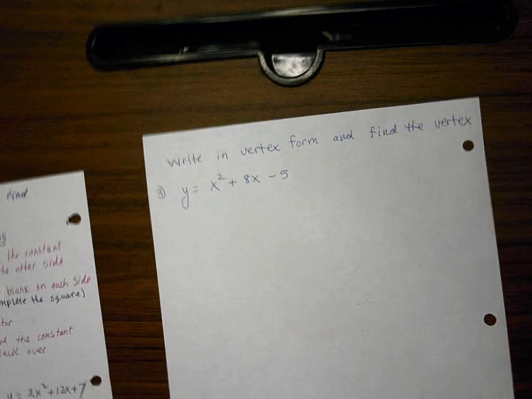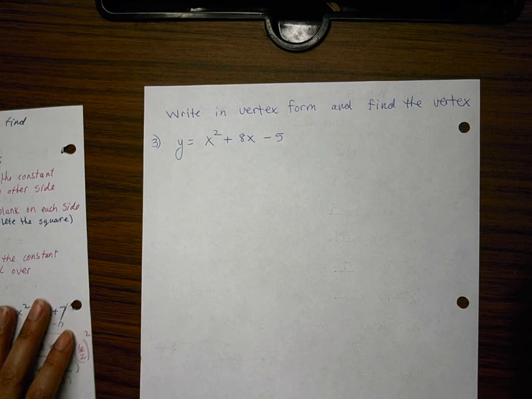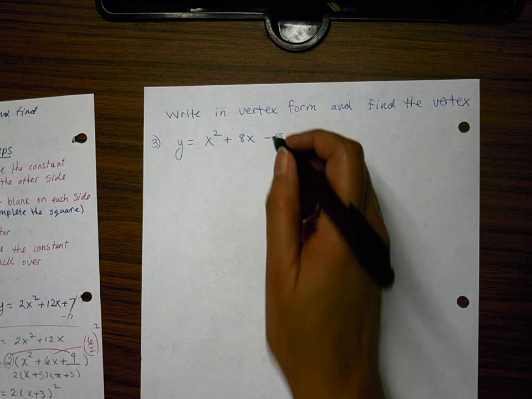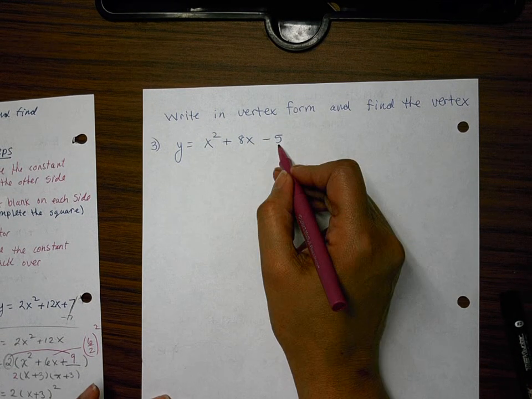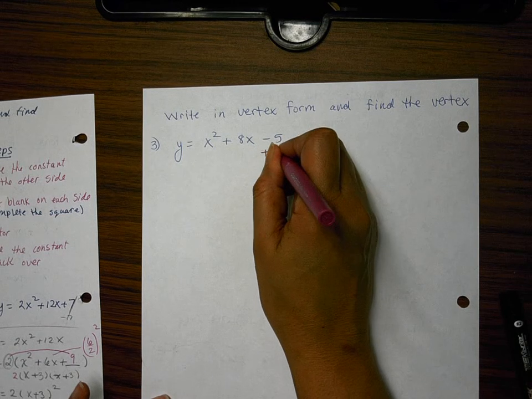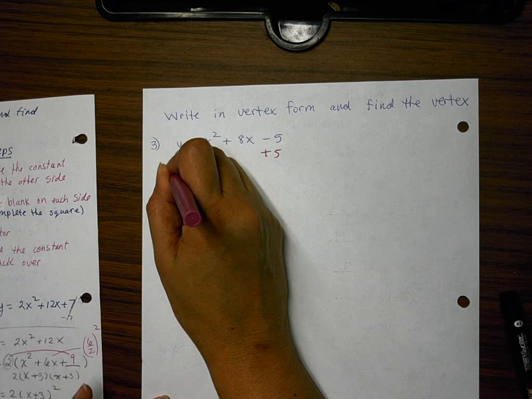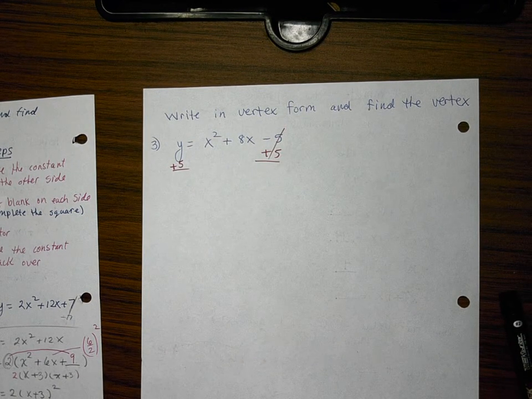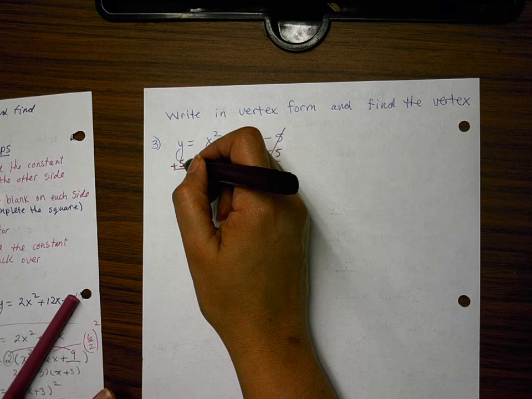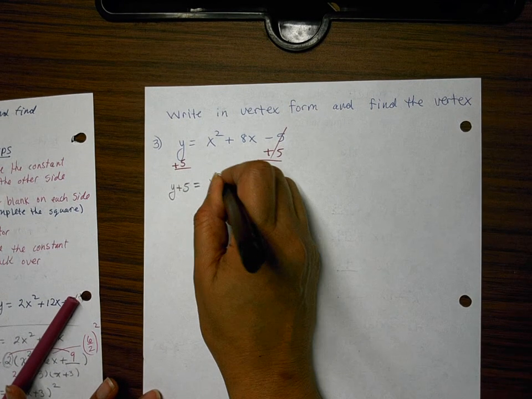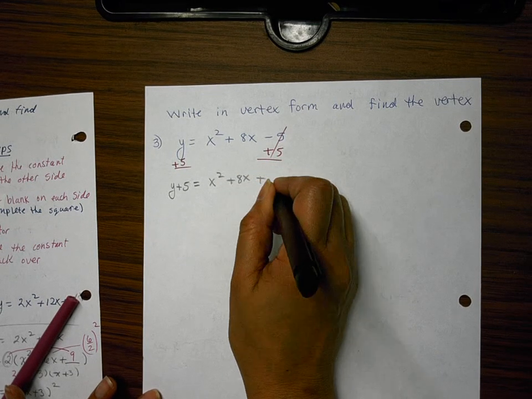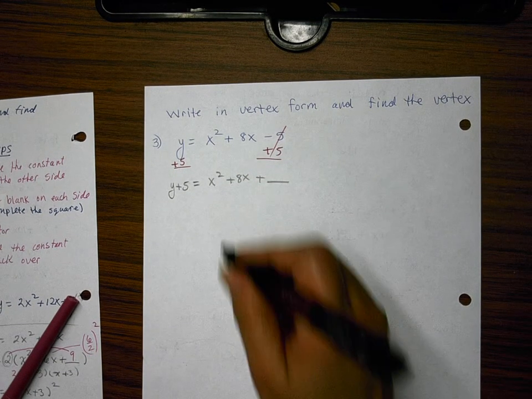Okay, here is what you do. You're going to move this number over because half of 8 squared is not negative 5. So we're going to add it over to the other side because right now it's kind of just in the way. Gone. So y plus 5 are not like terms, so y plus 5 is the best I can do. X squared plus 8x, and this is where I put the blank there.